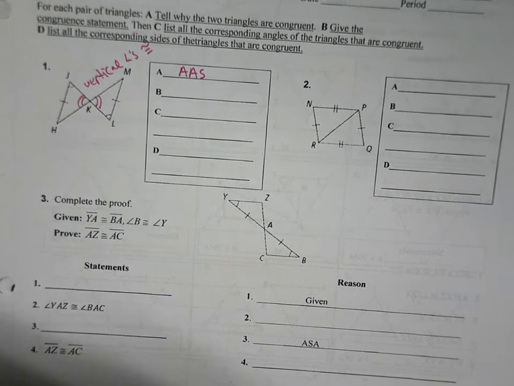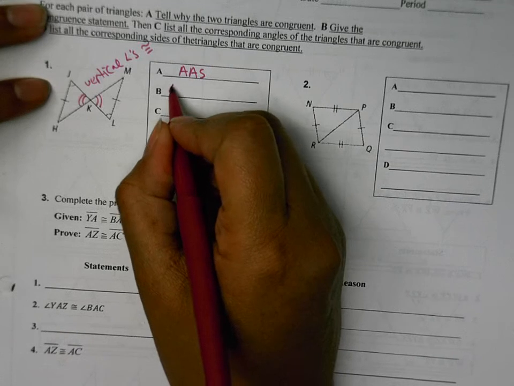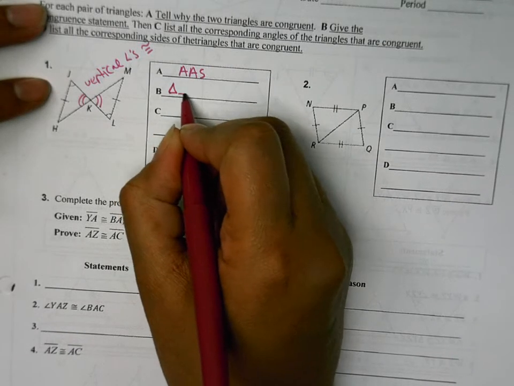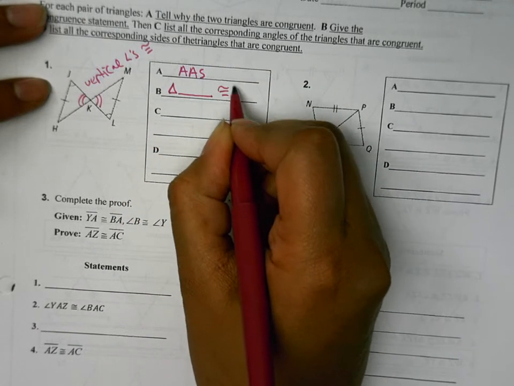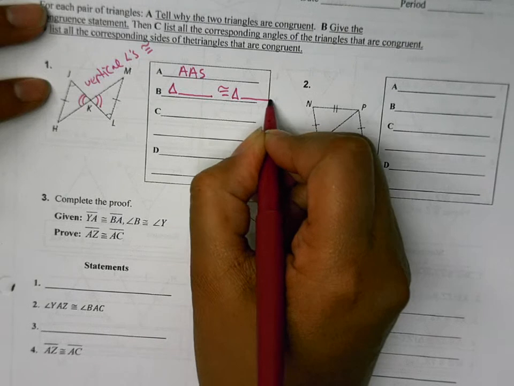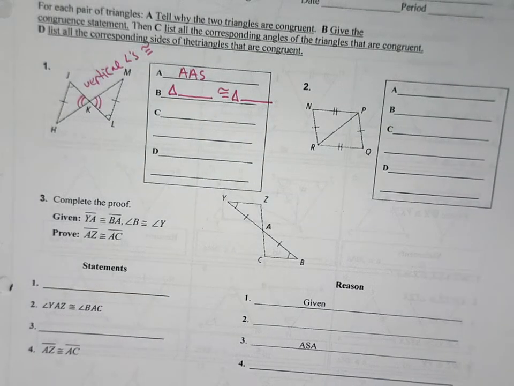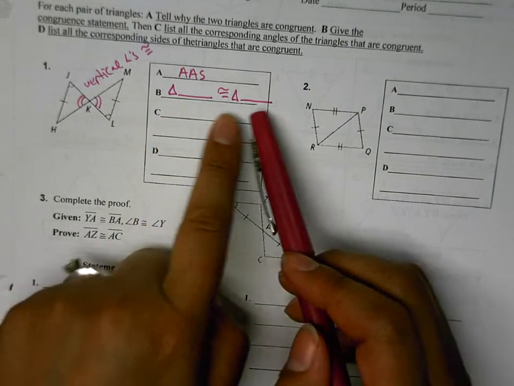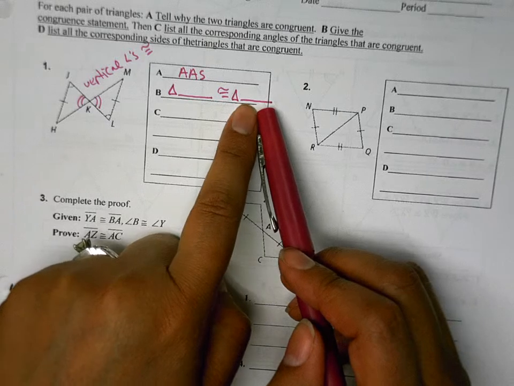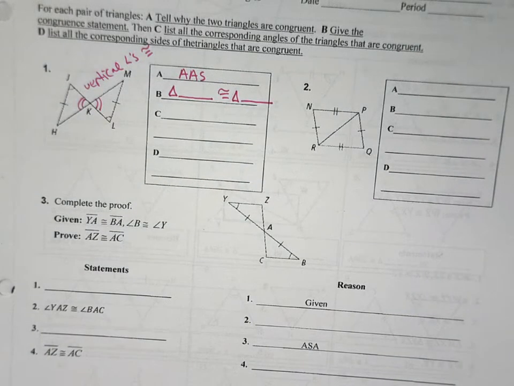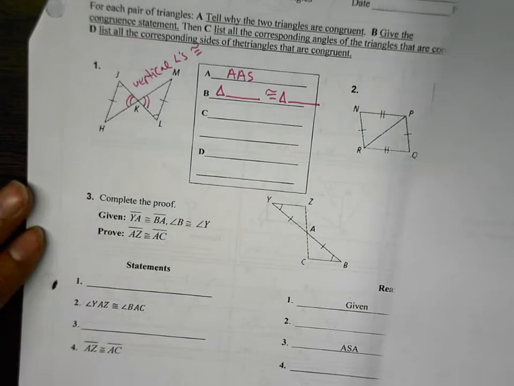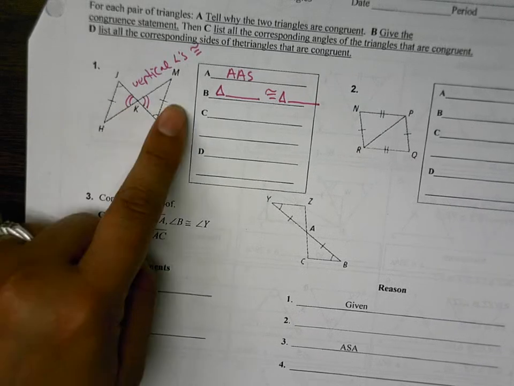Part B, give the congruence statement. Congruence statement is triangle blah blah blah is congruent to triangle blah blah blah. Okay, so triangle fill in is congruent to triangle fill in. On the test, I will give you the first one and ask you only to fill in the second one. But let's get practice right now on how to fill in both.